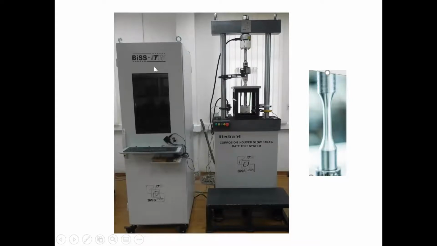And this is the control computer for everything. So it says corrosion-induced slow strain rate test system. So this is designed to do the slow strain rate method.